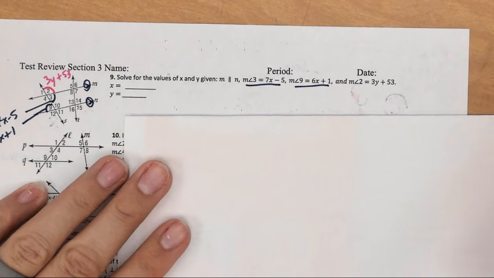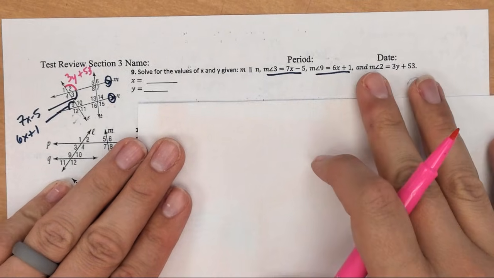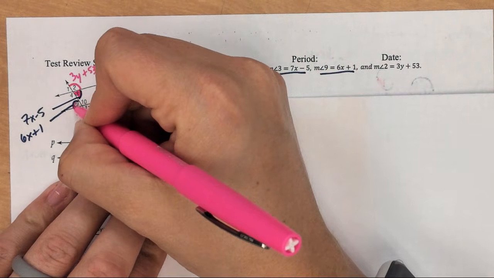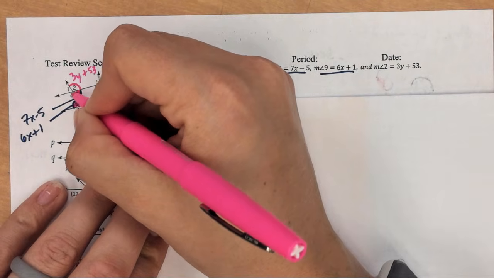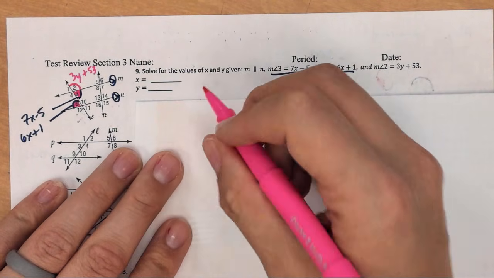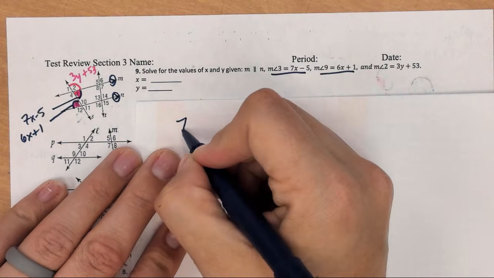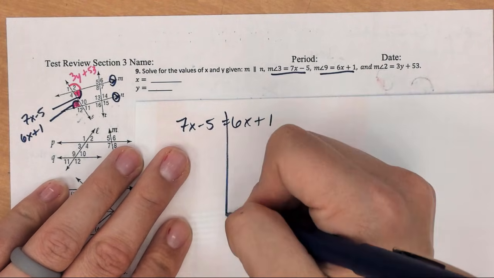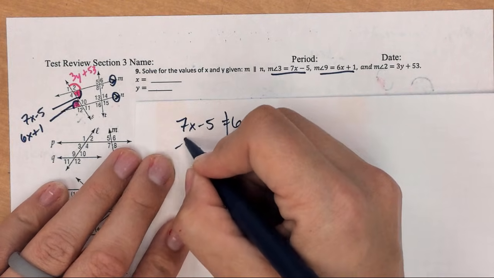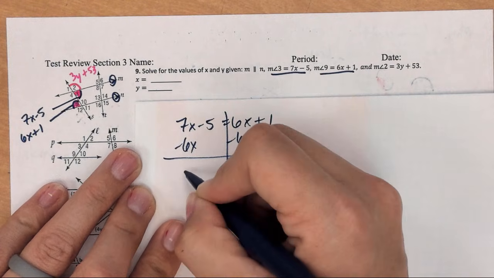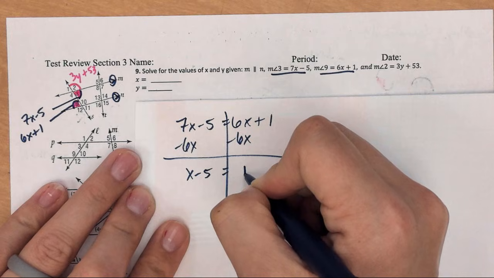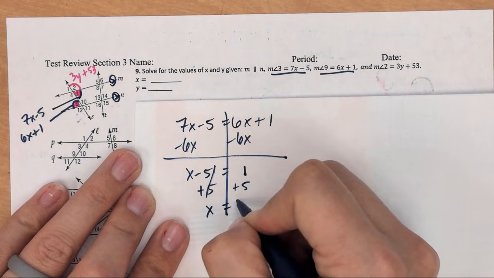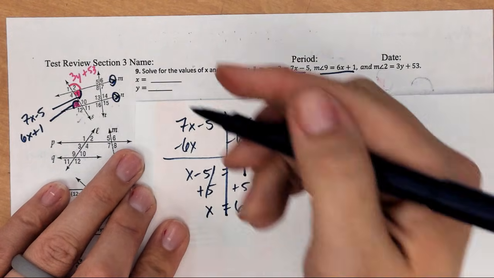Alright, so we're going to do this. They want you to find x and y. We know we've got alternate interior angles right in here, and those are congruent when you're given parallel lines. So I'm simply going to set 7x minus 5 equals 6x plus 1 and solve. X is equal to 6. Done with that.